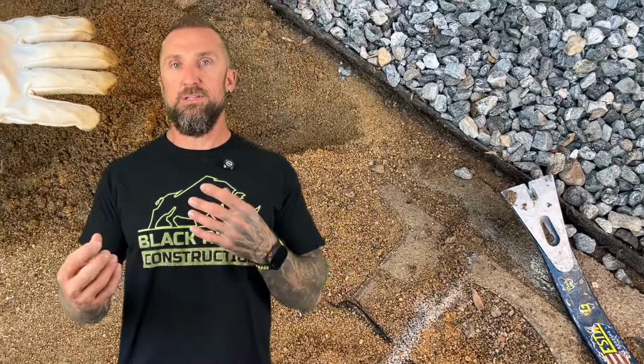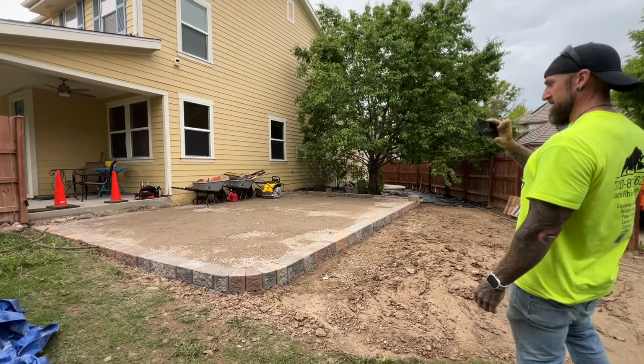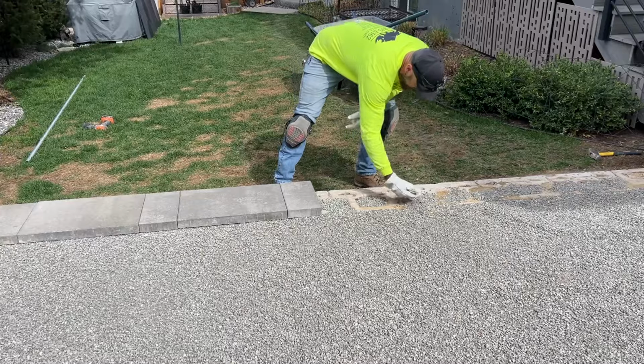Water is going to get in there. You're going to cause sink spots. You're going to cause grass to grow into your joints. Your patio is not going to look as good. So proper edge restraints is very important in the whole process of completing a proper patio.